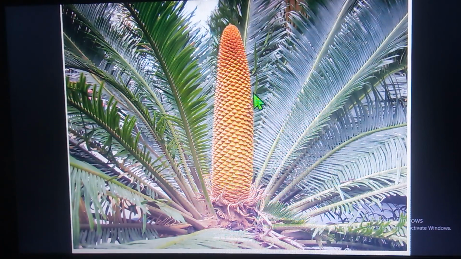That is why we say that the male plant shows sympodial branching. We will talk about this in detail in the next video when we study this male cone in detail.